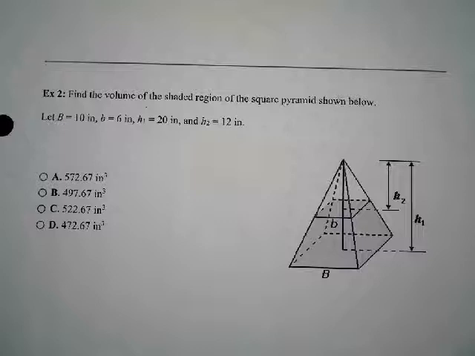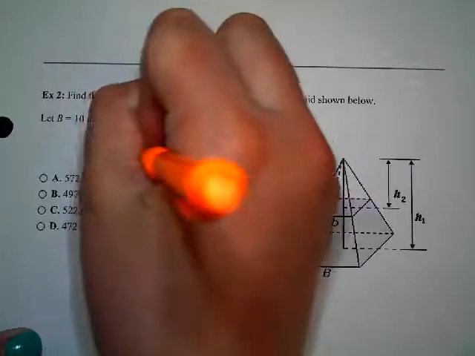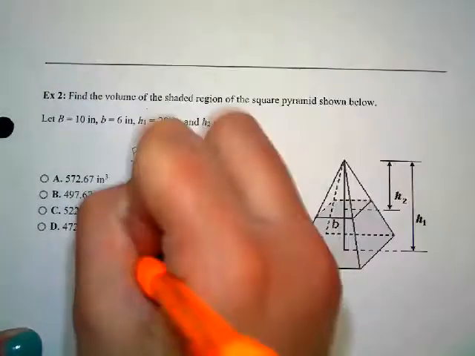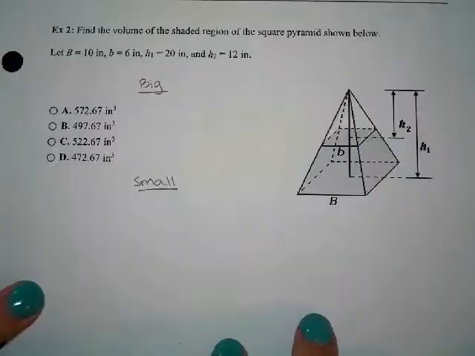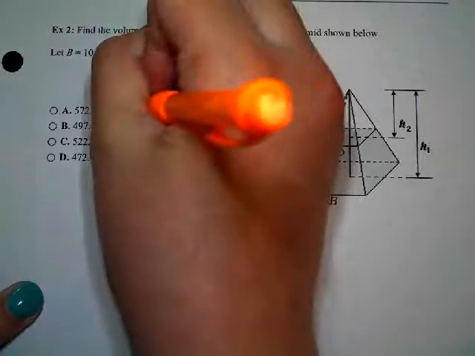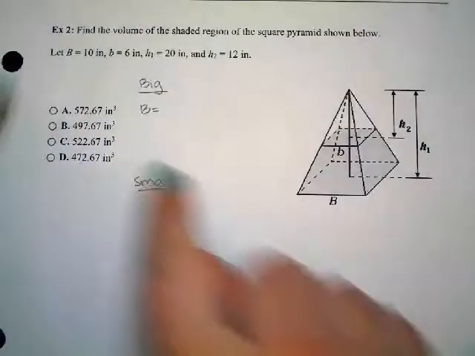Okay, so when we discussed it, what did we decide? We're going to find the big pyramid, and then we're going to find the little pyramid, and then subtract. I'm going to write big pyramid and small pyramid, because we definitely need to find their volumes separately.